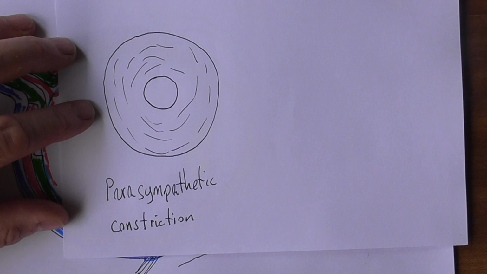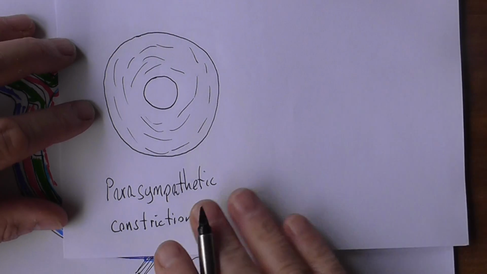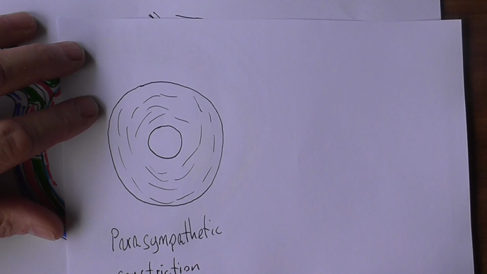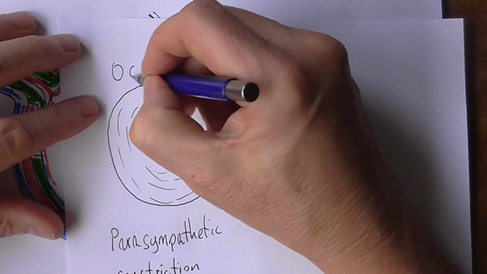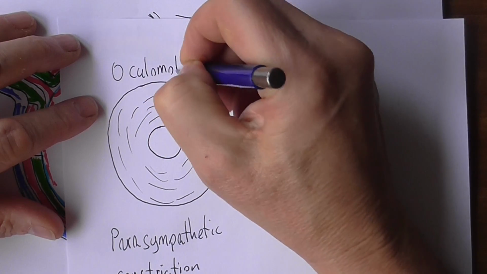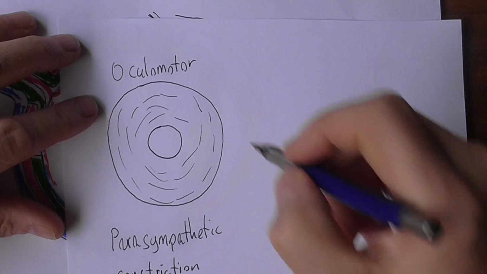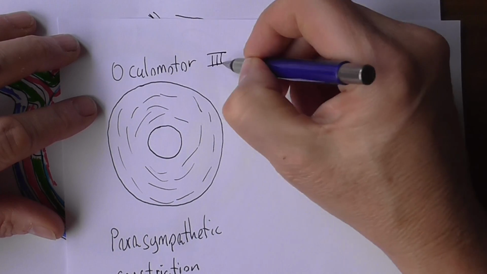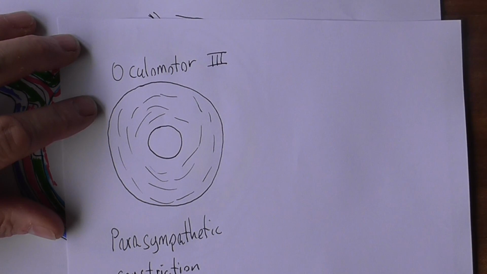It's brought about by parasympathetic stimulation, primarily by the third cranial nerve, the oculomotor nerve, arising from the midbrain and going into the eye.